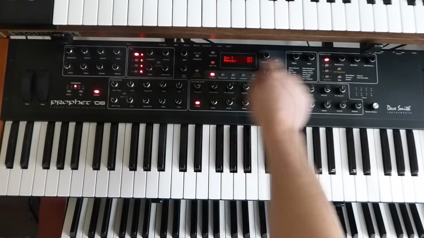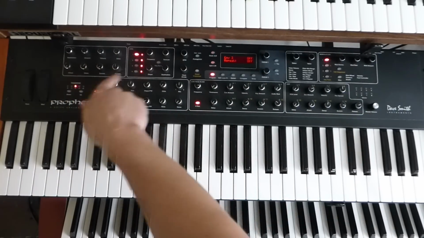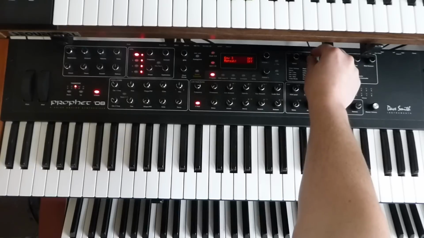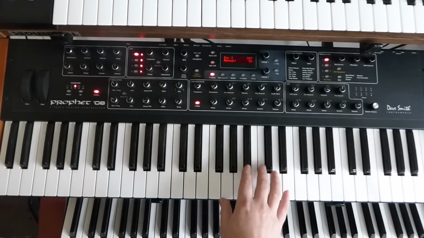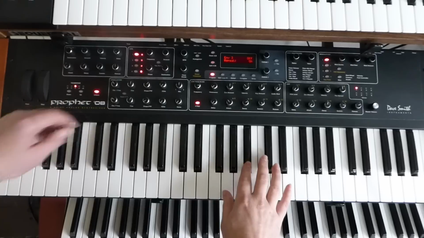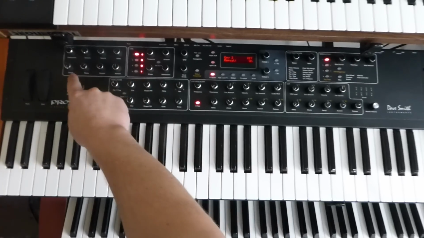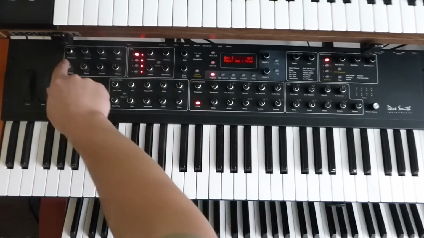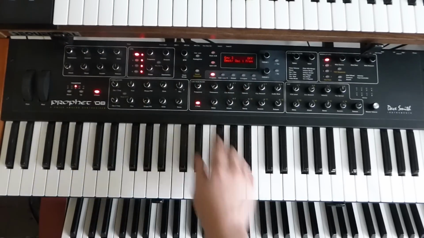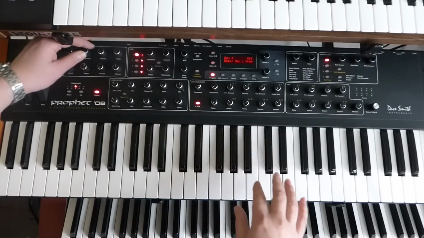Envelope 3 repeat, off or on. Envelope 3 is a separate assignable one here. If you put it onto a repeat, it will act almost like an LFO. So let me think, what should we LFO? Envelope 3 destination, let's put the oscillator 1 frequency, amount.